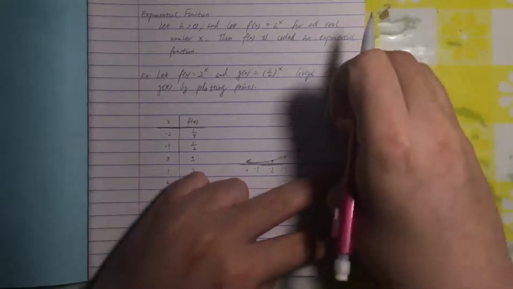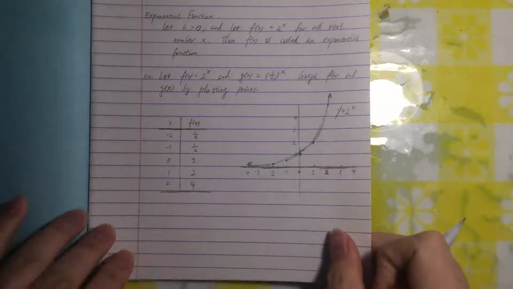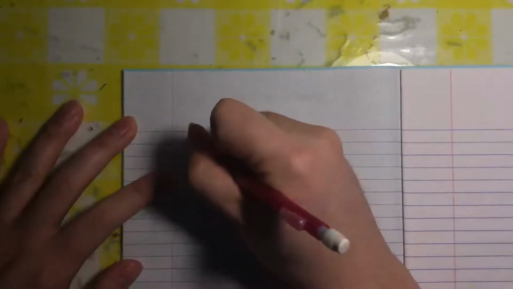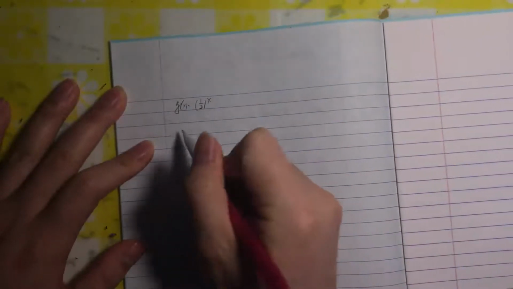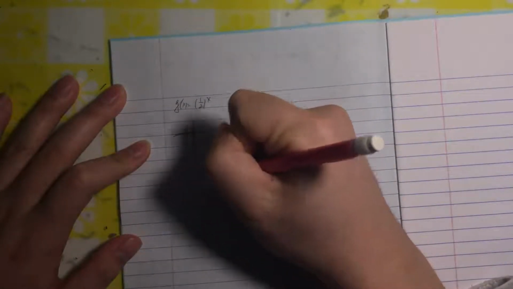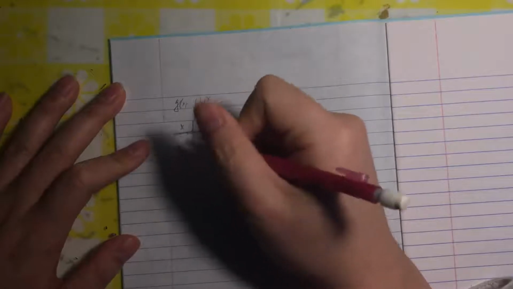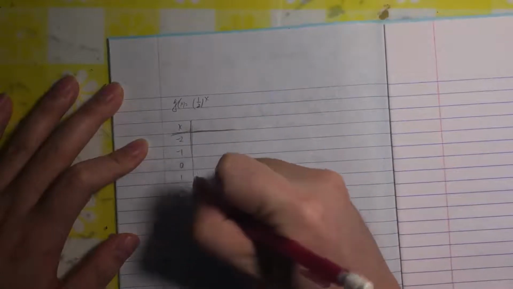Next, let's graph function g by plotting points. Again, let's make a table for function g. g of x is half to the power of x. When we make a table for function g, we pick some positive values for x and some negative values for x. In general, we pick -2, -1, 0, 1, and 2.